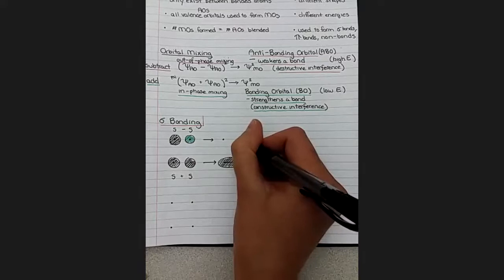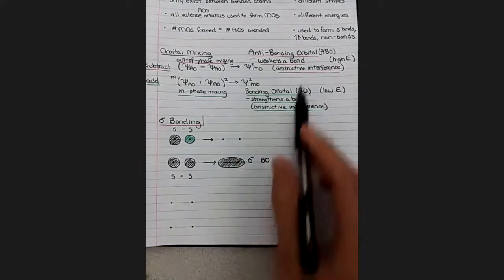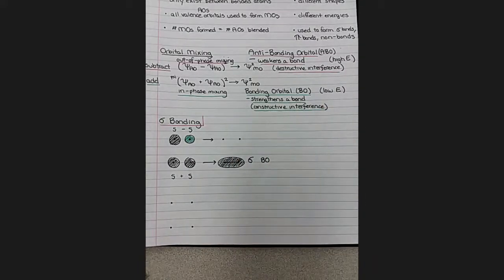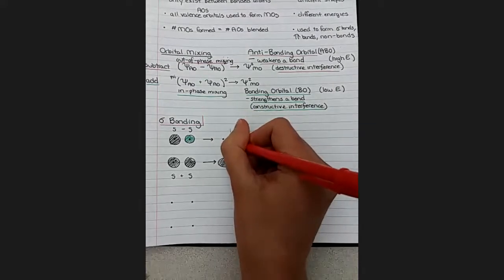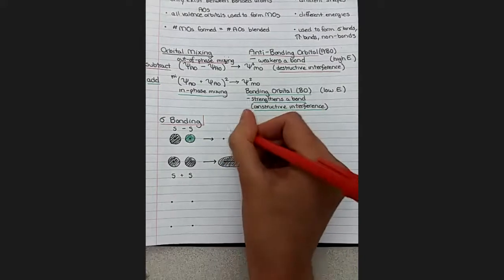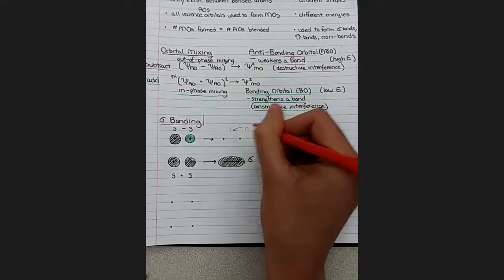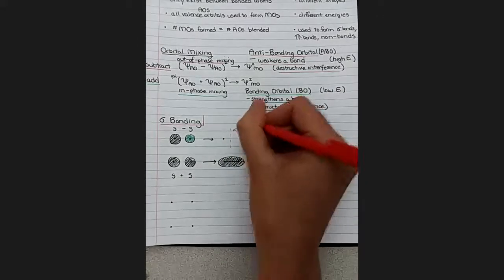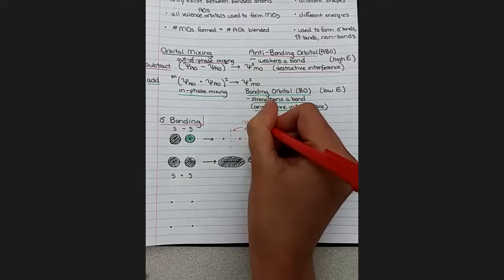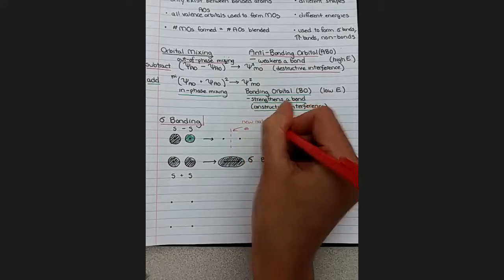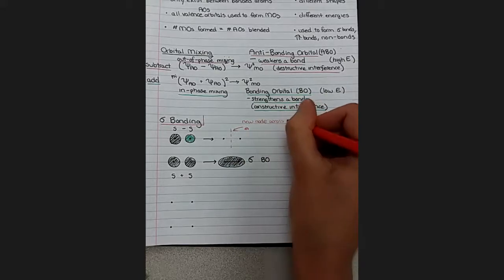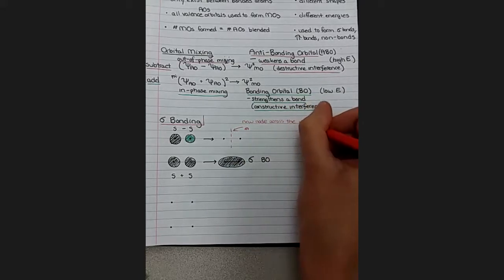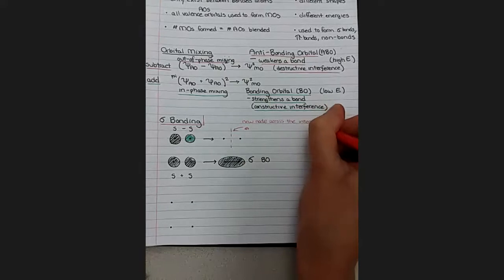Then we can look at what happens when we subtract this. So it's called destructive interference for a reason. When we make our new molecular orbital, there is going to be a new node right down the middle. Now let's write that up here, which we know is not going to contribute to a strong bond. So that new node is going to lie completely across the internuclear axis, right where we would have liked there to have been a bond.